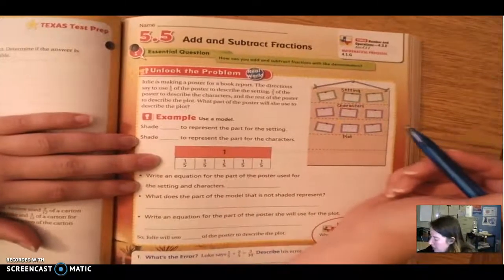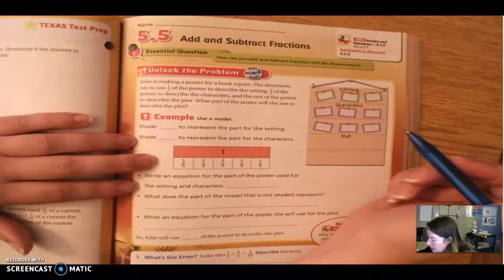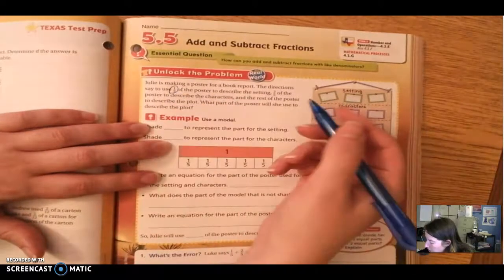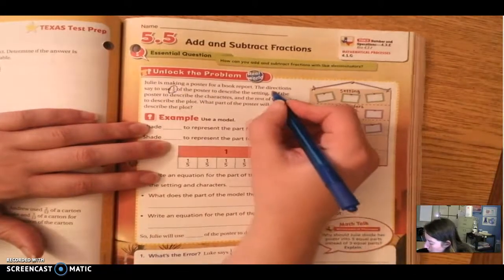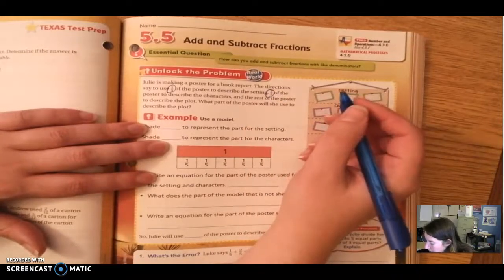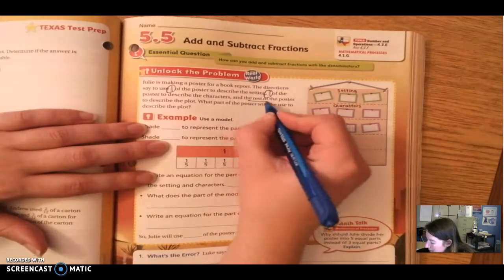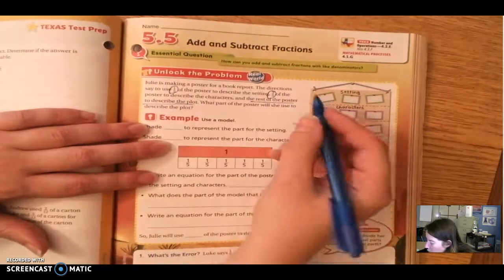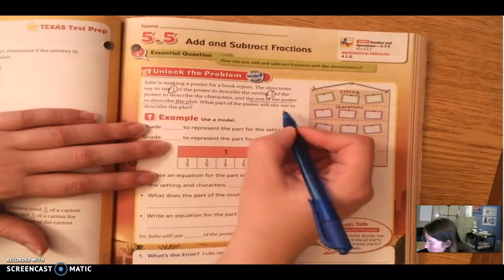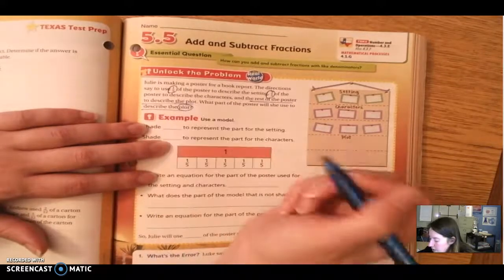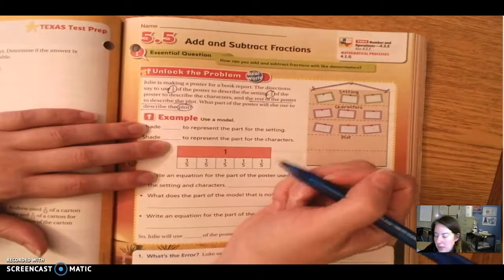So it says, Julie is making a poster for a book report. The directions say to use 1/5 of the poster to describe the setting, 2/5 of the poster to describe the characters, and the rest of the poster to describe the plot. What part of the poster will she use to describe the plot? So this is kind of a multi-step problem here.